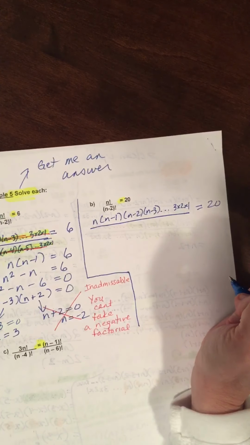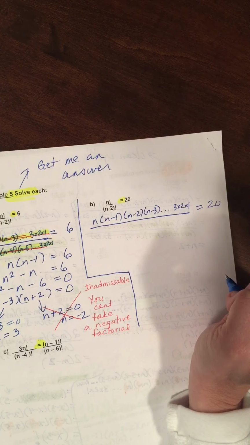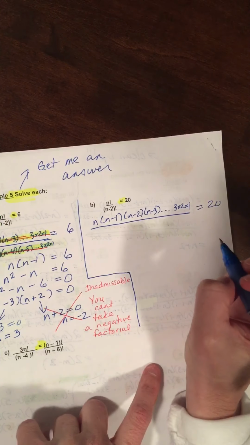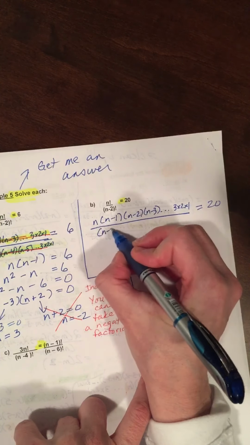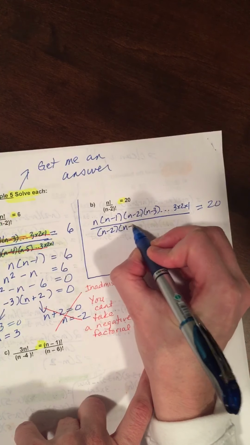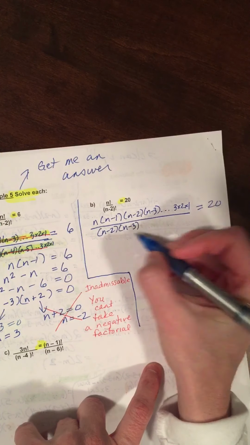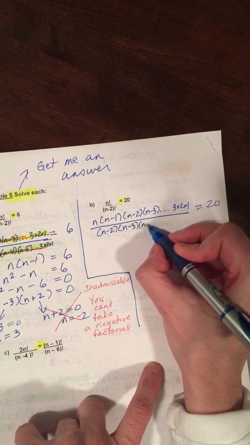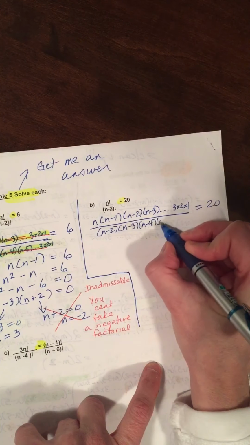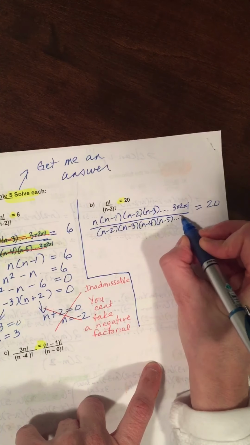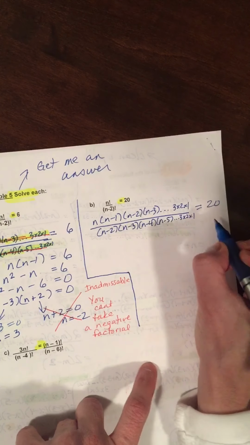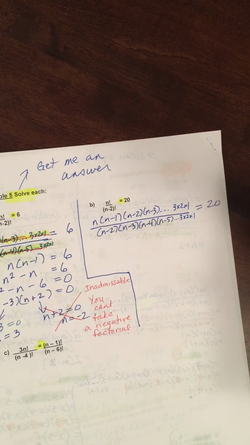The bottom is the n minus 2 factorial. And again, I know if I clean that up, it's going to be n minus 1, n minus 2, n minus 3, ... 3, 2, 1. So I've simplified, I've got everything nice and tidy.